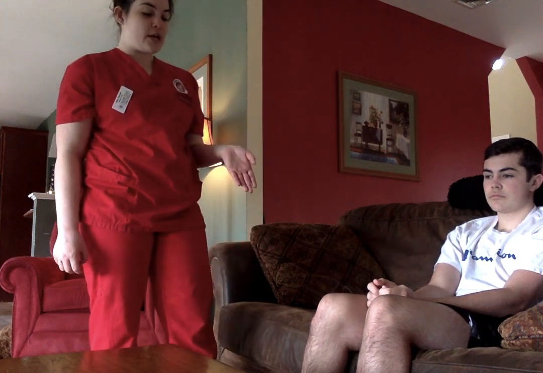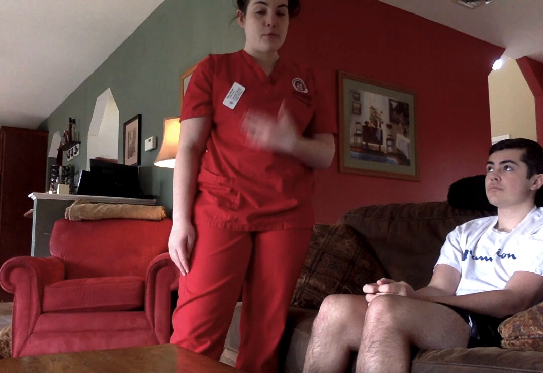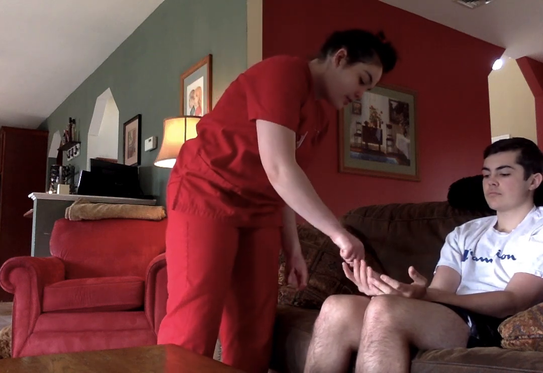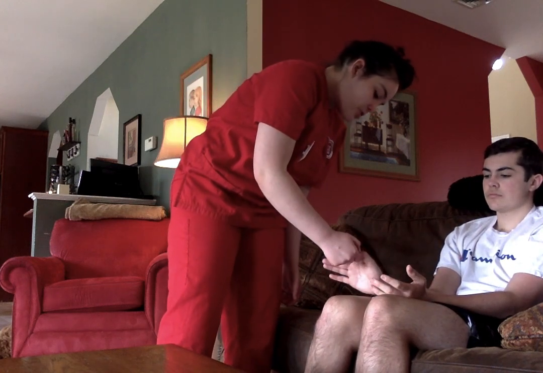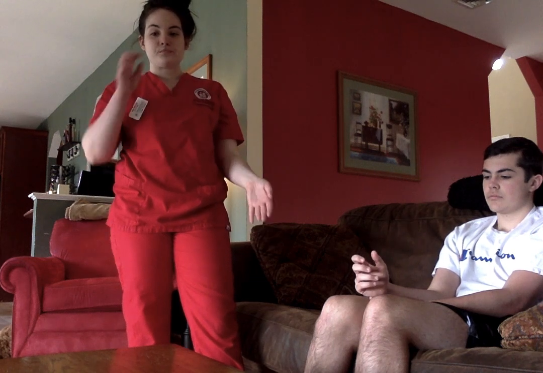So next I'm going to be checking for capillary refill. I'd be checking that on both hands and both feet. So I'm just going to be checking like this for me, pushing down on the nail bed and making sure that the capillary refill is less than 3 seconds. If it was more than 3 seconds, I would note that, and I would note a delay.